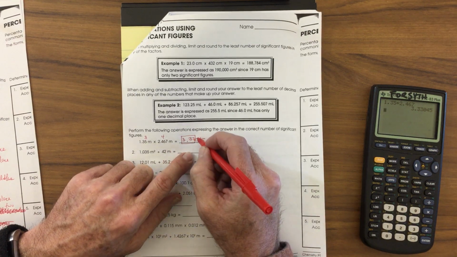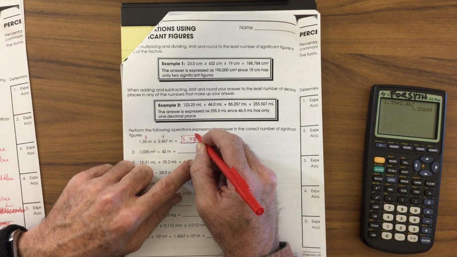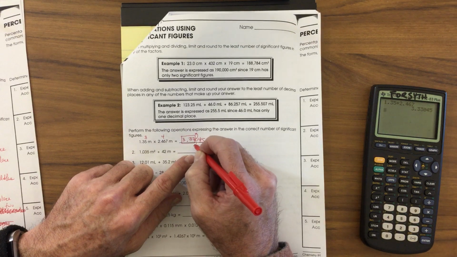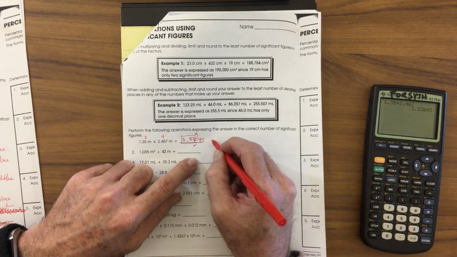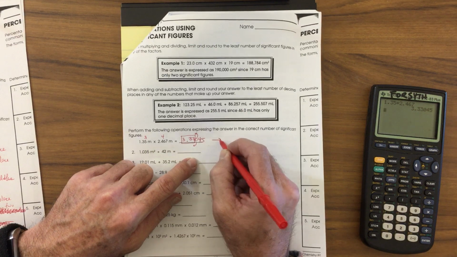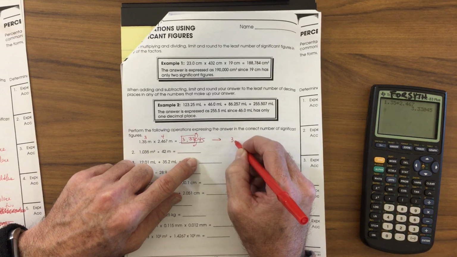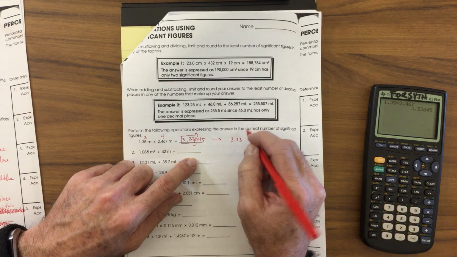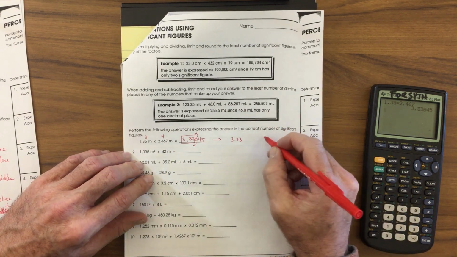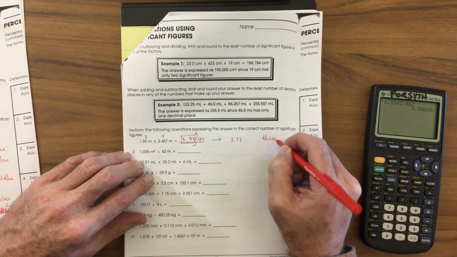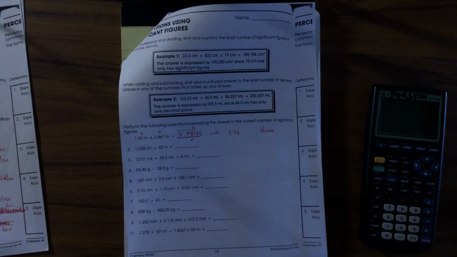And I'm going to need to use this digit to either round up or round down. Okay, and so 0 is going to round down, so my answer is going to be 3.33. Indicate that you used 3 significant figures for this.